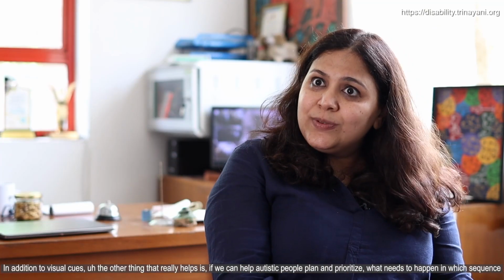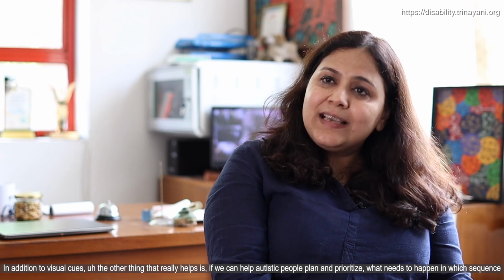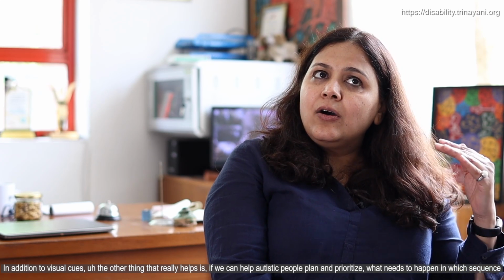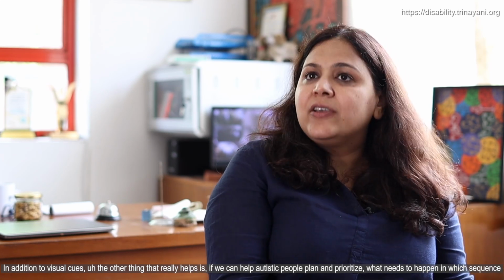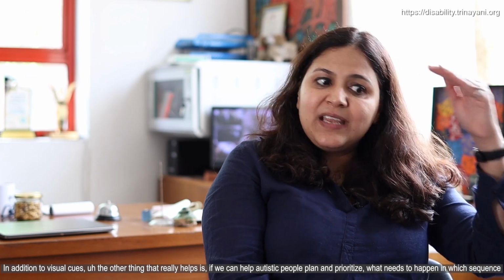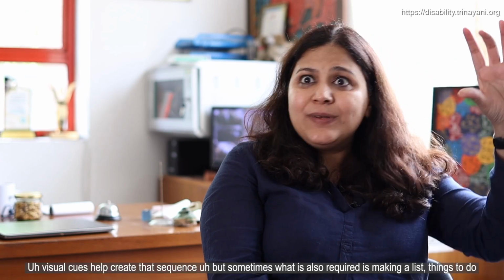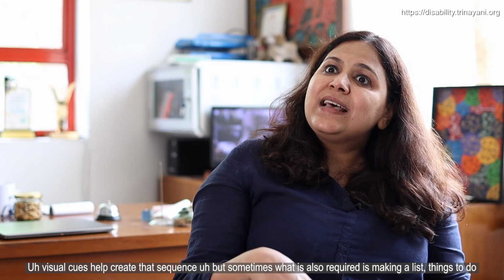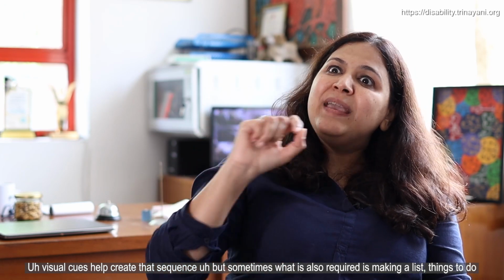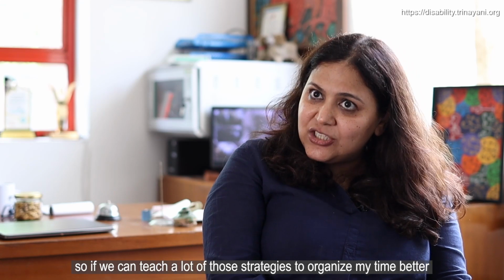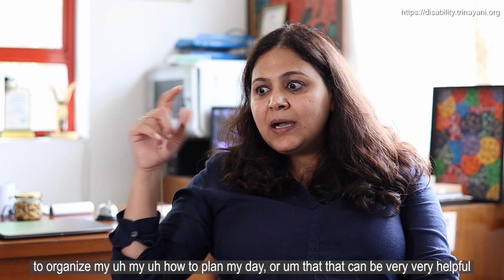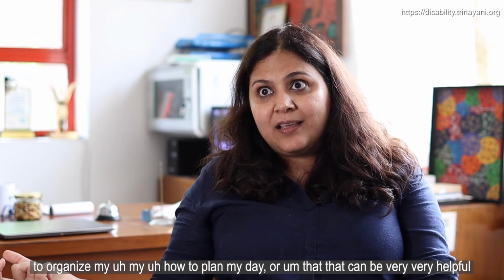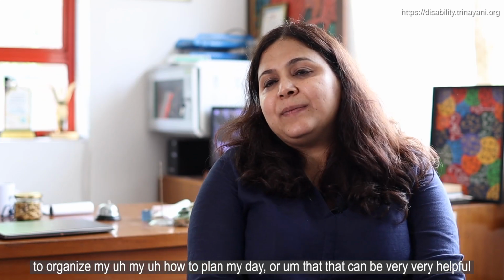In addition to visual cues, the other thing that really helps is if we can help autistic people plan and prioritize what needs to happen, in which sequence. Visual cues help create that sequence, but sometimes what is also required is making a list, things to do. So if we can teach a lot of those strategies to organize my time better, and how to plan my day, that can be very, very helpful.